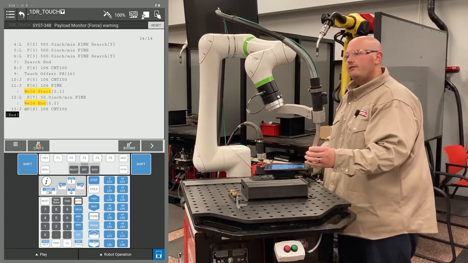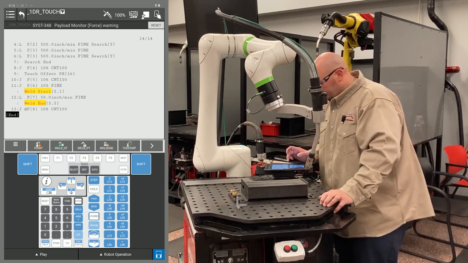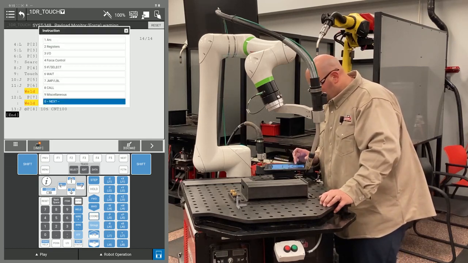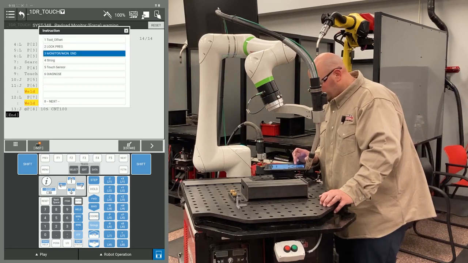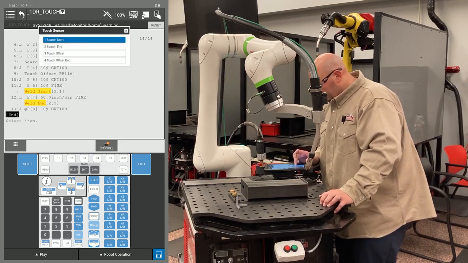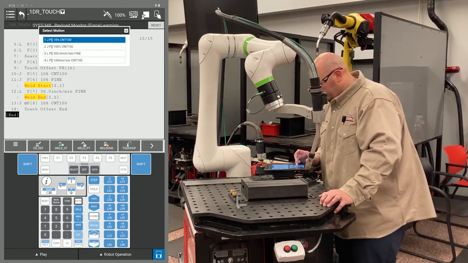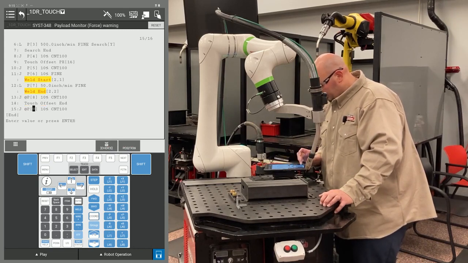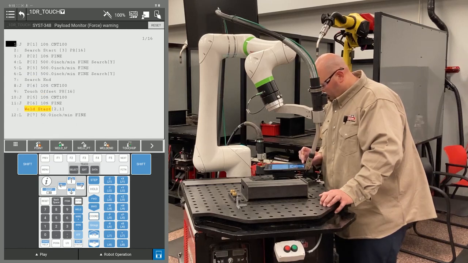The next point I'm going to have is the robot going back home. I don't want that point to move, so I'm going to tell the robot to stop moving. F1 instruction, go to the option called touch sensor, and select touch offset end. I'm going to record another point in space. I'm going to change that position ID back to 1 to send the robot back home.